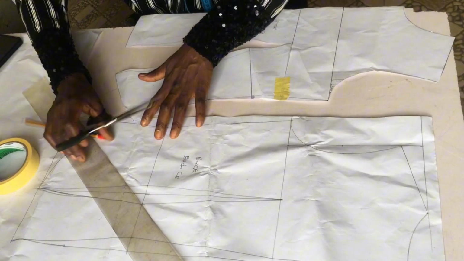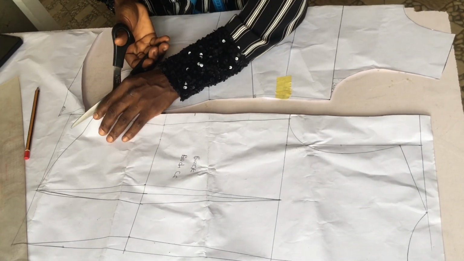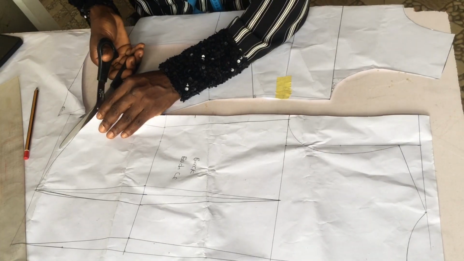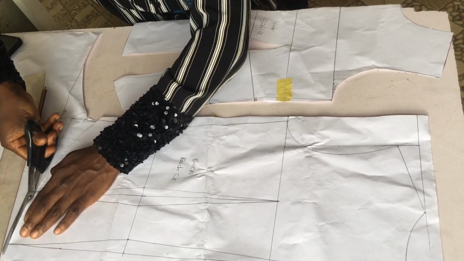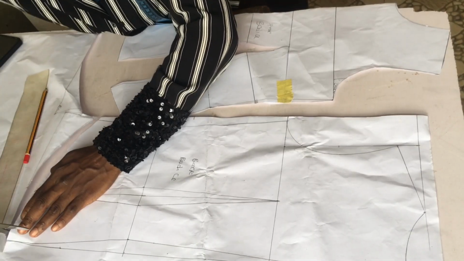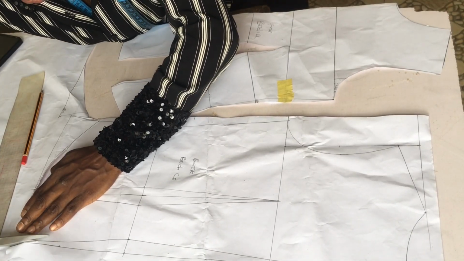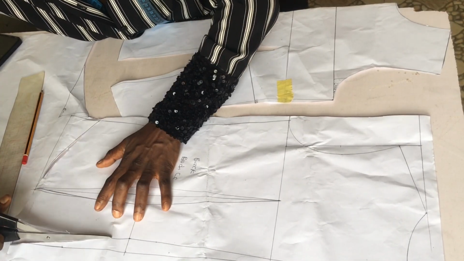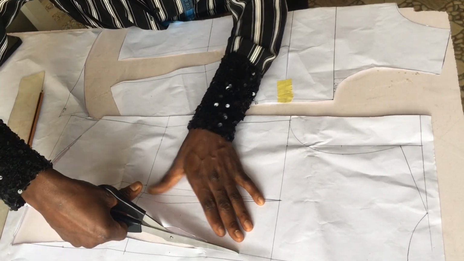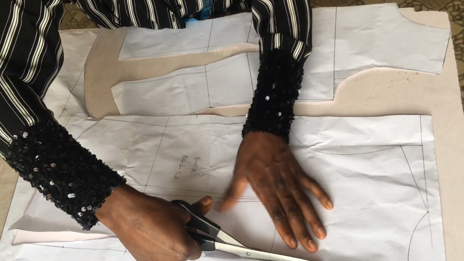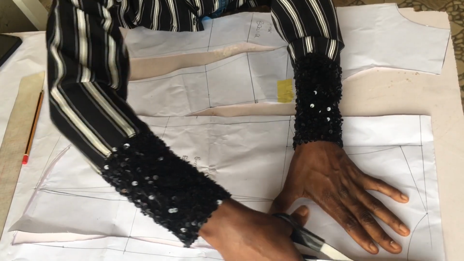This is for my front, then for my back. And cutting, position your hand, position it, you are cutting.